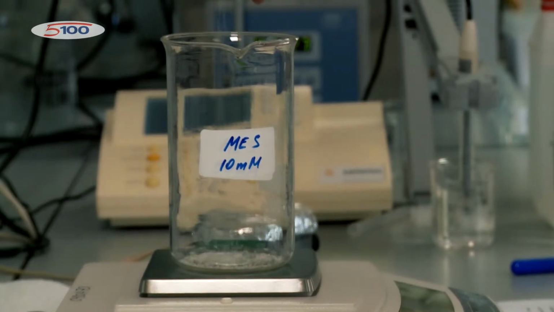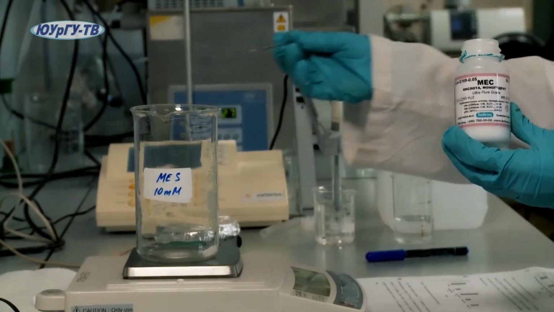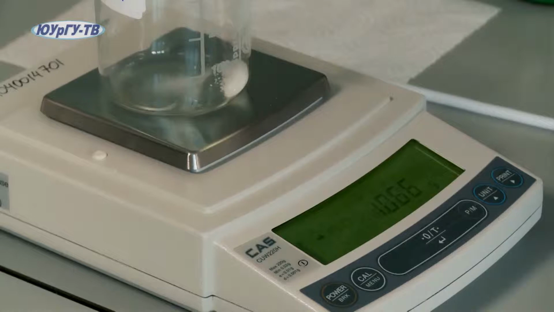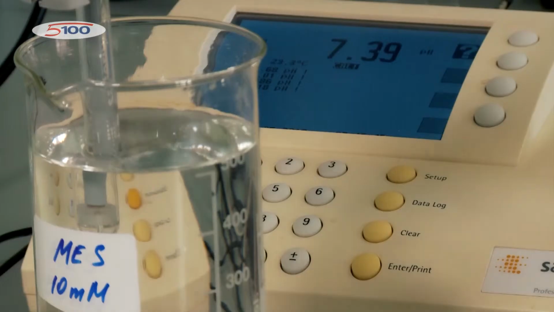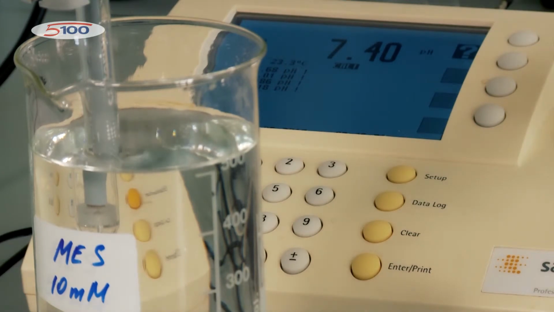Prepare 10 millimolar MES buffer solution. Adjust the pH to 7.4 with dry sodium hydroxide upon stirring, and monitoring the pH with a pH meter. This solution will be used for the sol preparation.